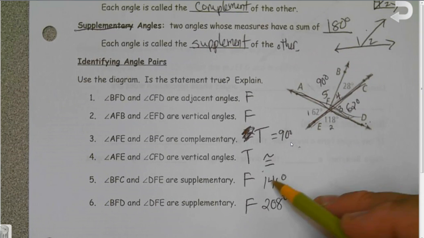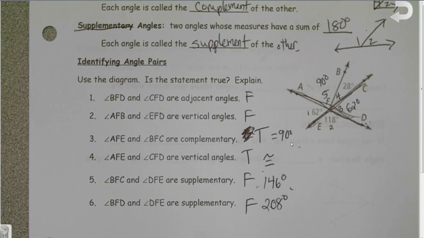Number 5 is false because their total is 146. We needed a total of 180. And same thing for 6. It's false because their total is 208 and we were looking for 180.